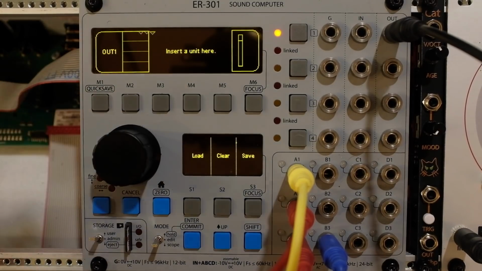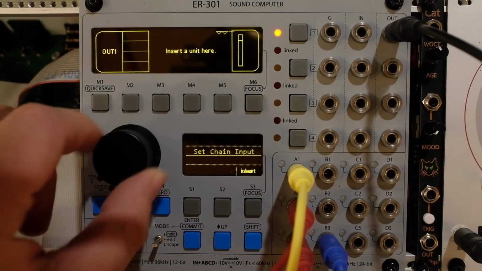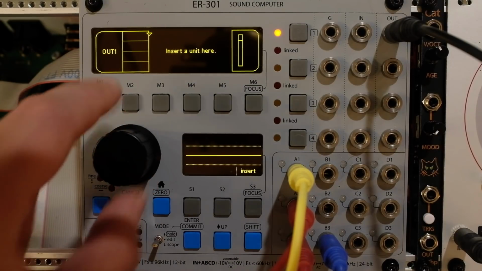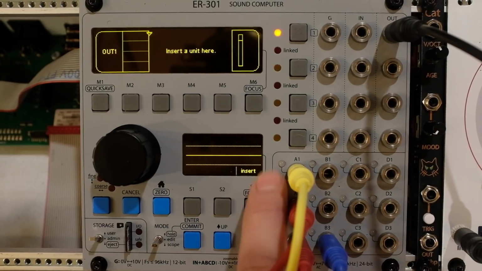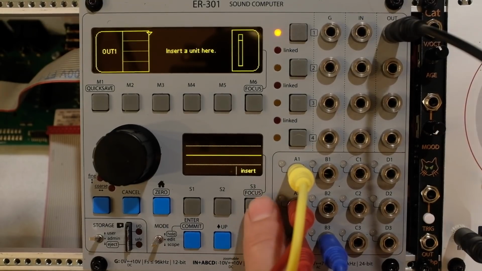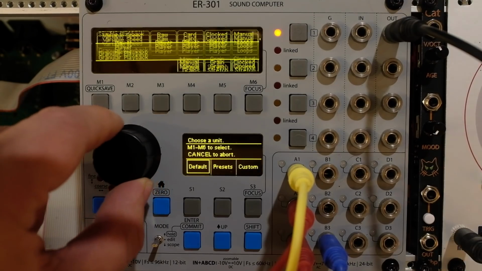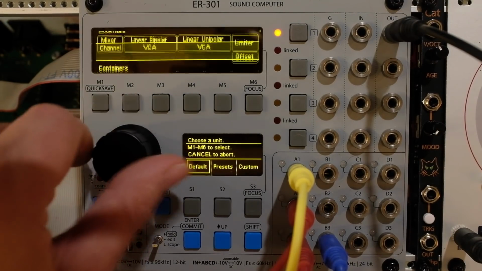So first things first, let's say we want to insert a unit. All you have to do is navigate with this encoder till you're in that open area. Then you'll notice on the bottom screen it says insert. If you see that below this S3 key, you press that button, and right away we get taken into a menu of all the units that are available on the system. Yours might look slightly different because I have a few additional units here, but the idea is the same.